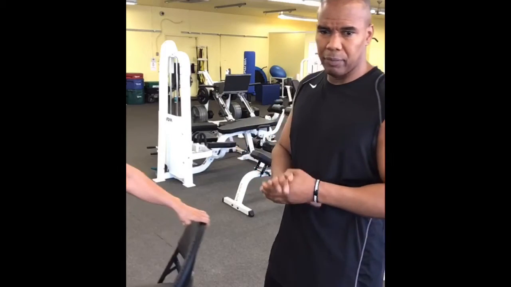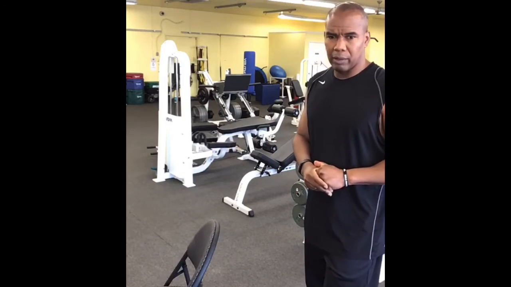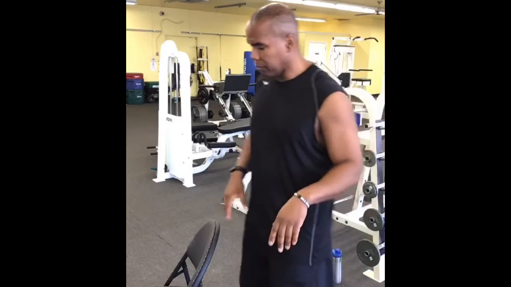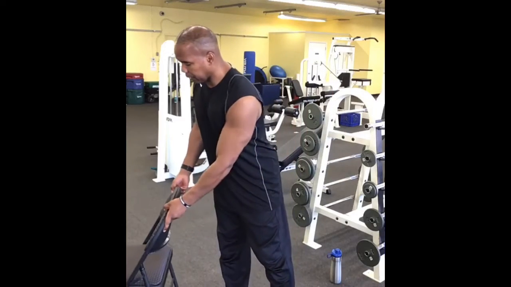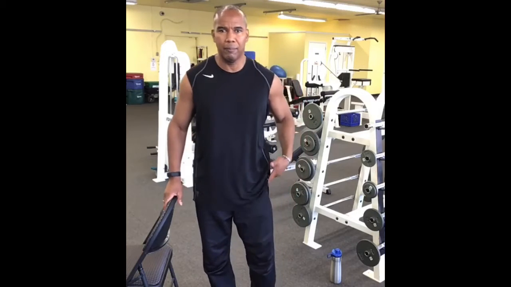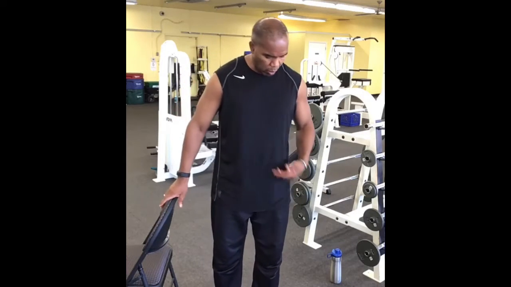Okay, what's the next one we got? Okay, so that's the abduction. We can use the chair. Okay, so that's working the outer thigh muscle. We call it the abductor. I'm using the chair for balance here. I'm contracting my core. My belly button is into the spine. That's what I mean by contracting my core. And then the focus is raising that leg up.